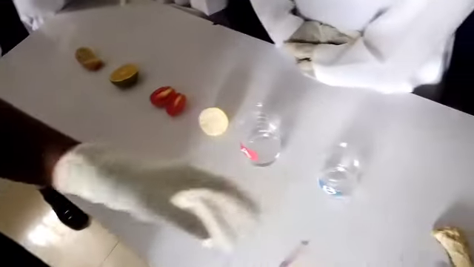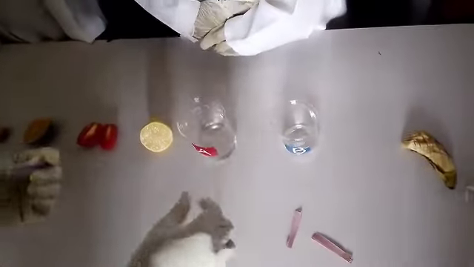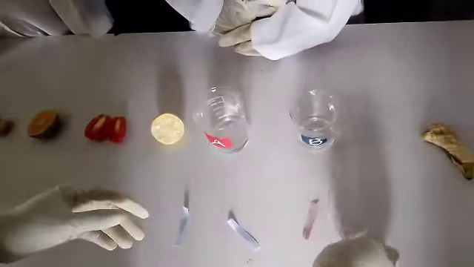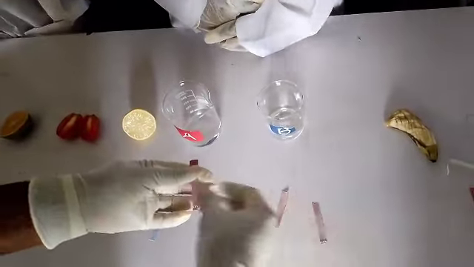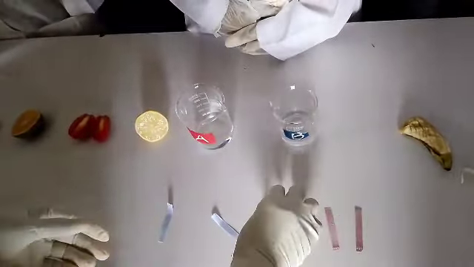Okay. So we have some blue litmus papers here, and we have some red litmus papers here. All right. So as I said earlier, this is the base and this is an acid. But we're going to test on the fruits first.